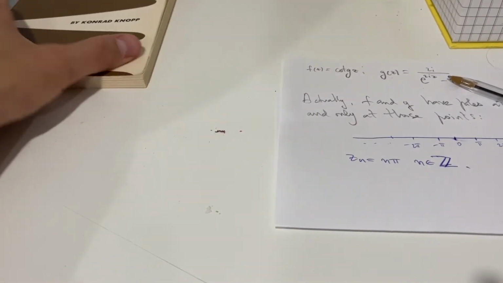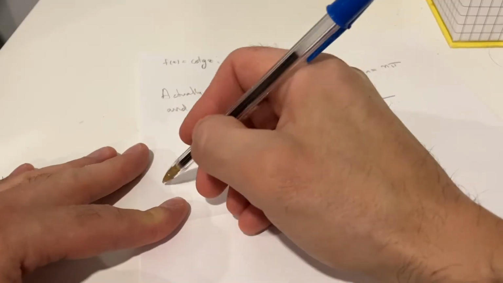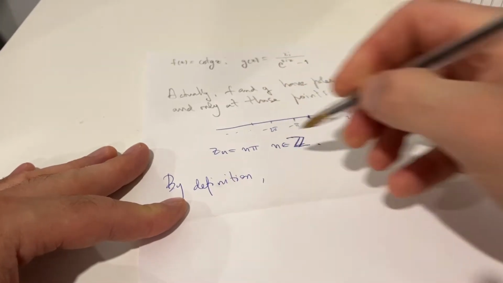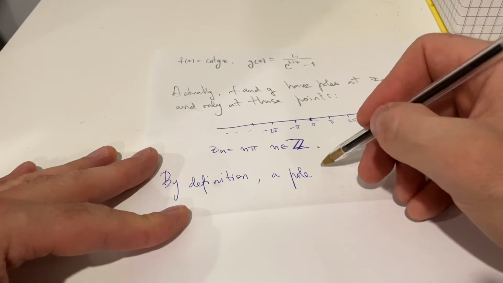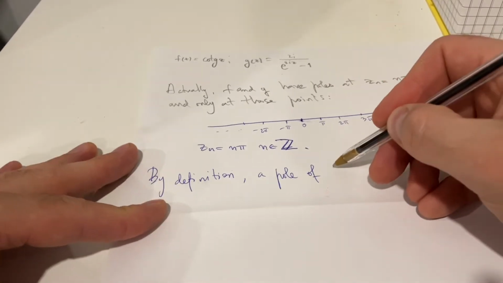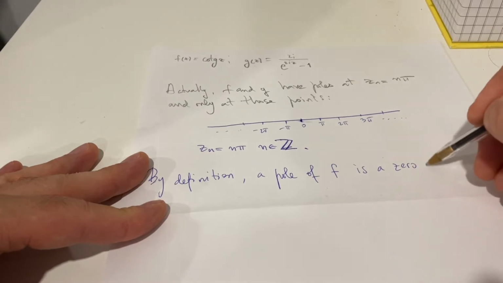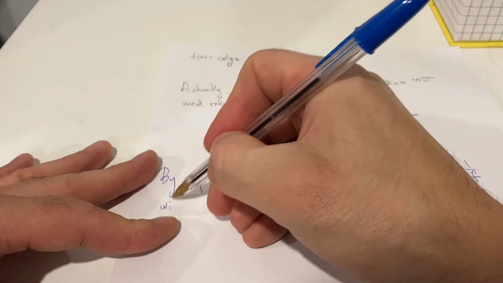Okay, so what can we do here? Actually, we can do quite a few things. By definition, a pole of f is a 0 of 1 over f with the same order.